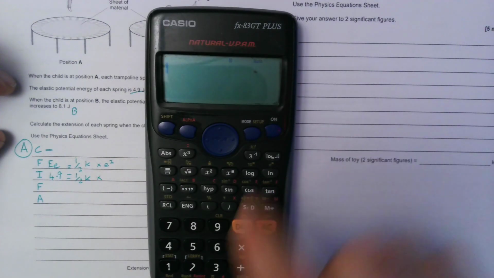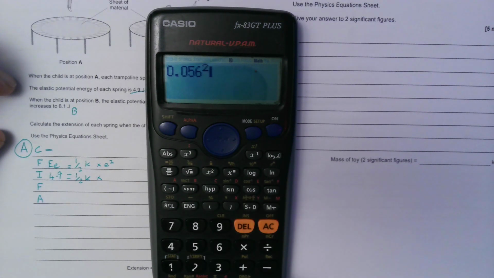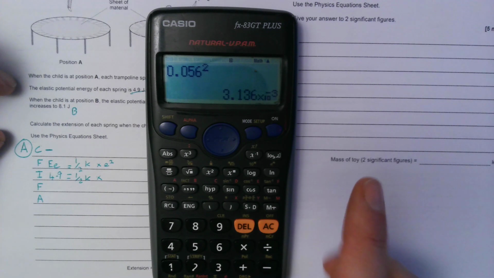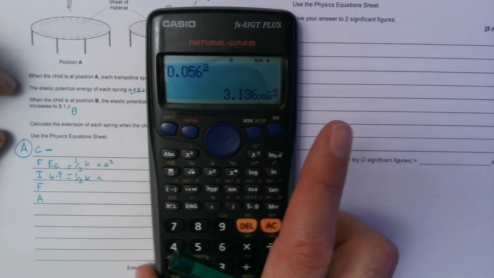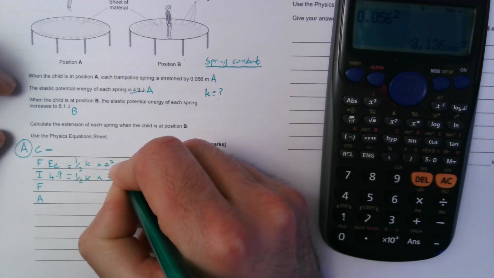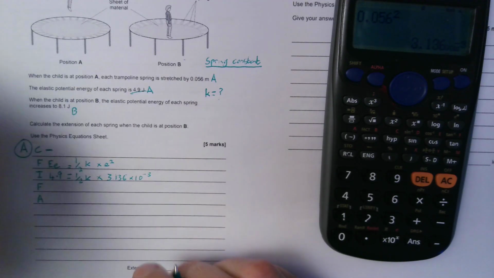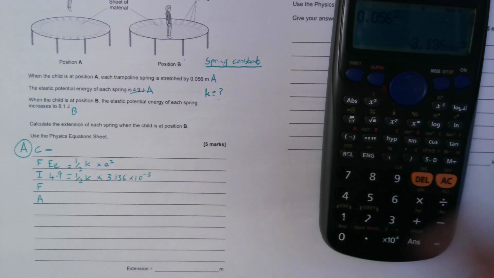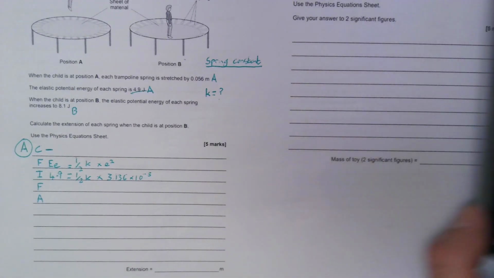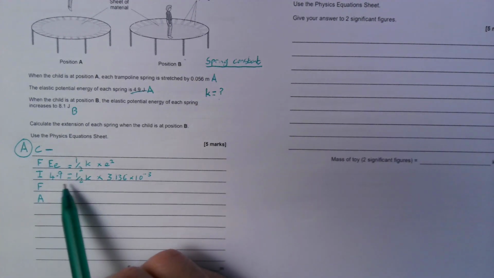The extension is 0.056, and I'm going to square it. That gives us 3.136 times 10 to the minus 3. You might as well keep it like that.